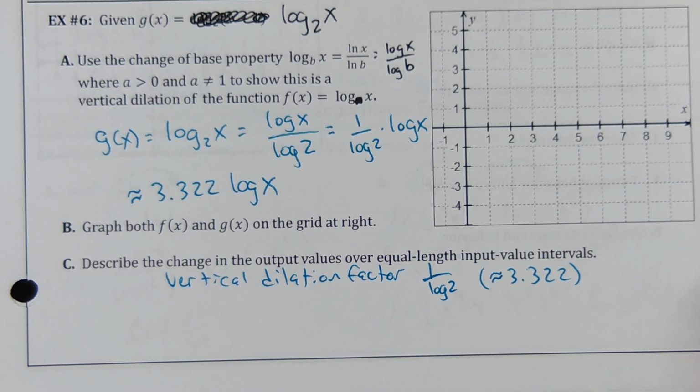So all of our y values are going to be a little bit more than triple what they were before. Isn't that neat? Changing the base of the logarithm is actually a vertical stretch. So cool. Man, I'm nerdy.